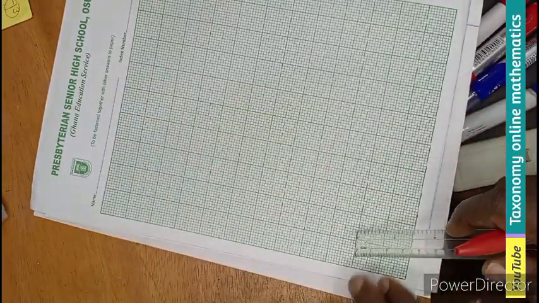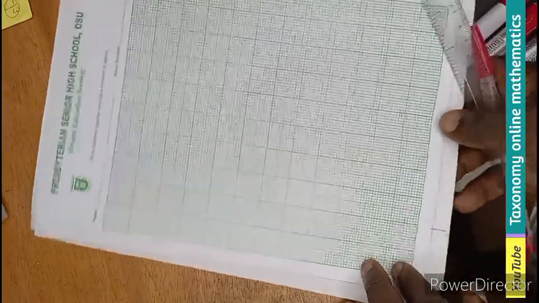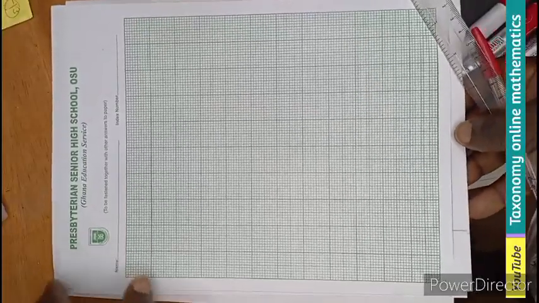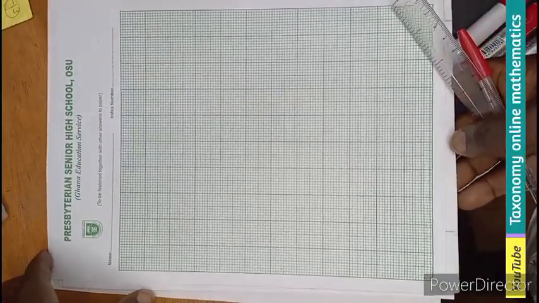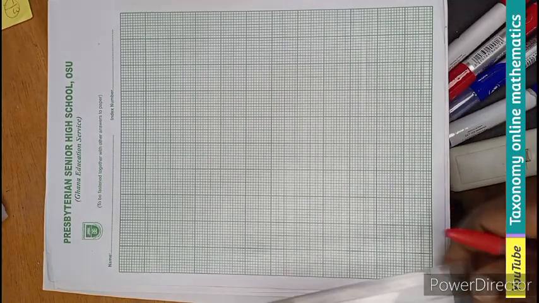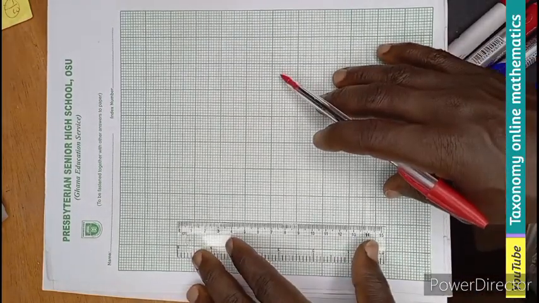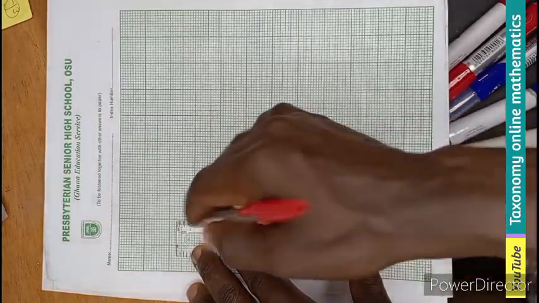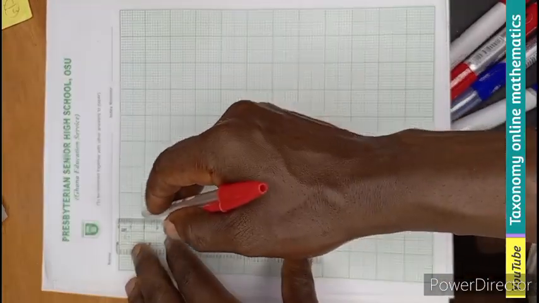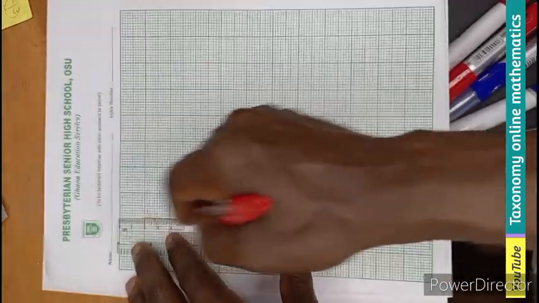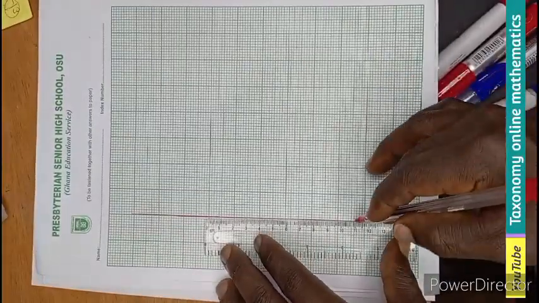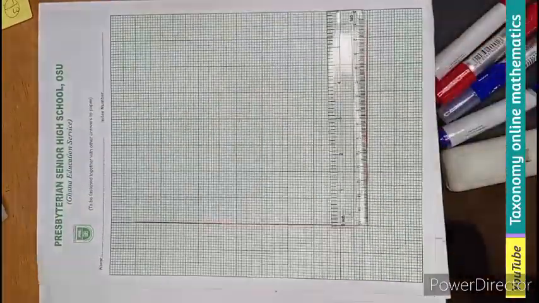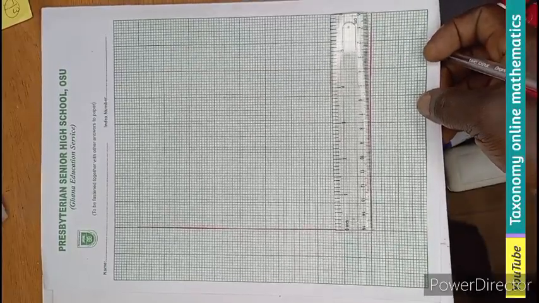So on the x-axis also, we are going to be using 2 centimeters to 5 units. Let's make our axis. The ideal thing is to use pencil. I'm using pen for easy visibility.